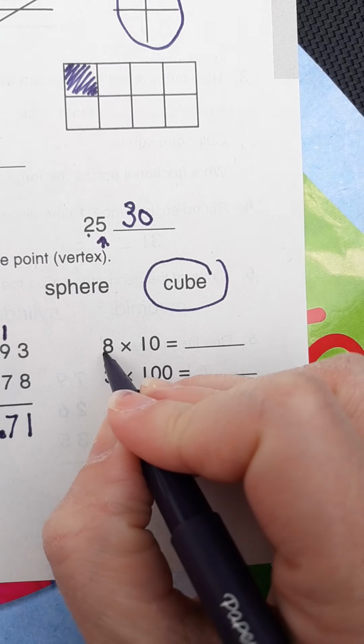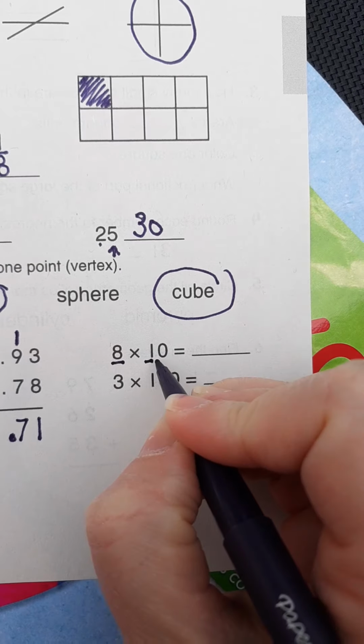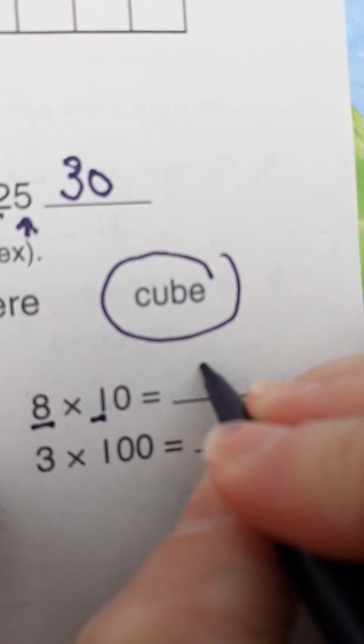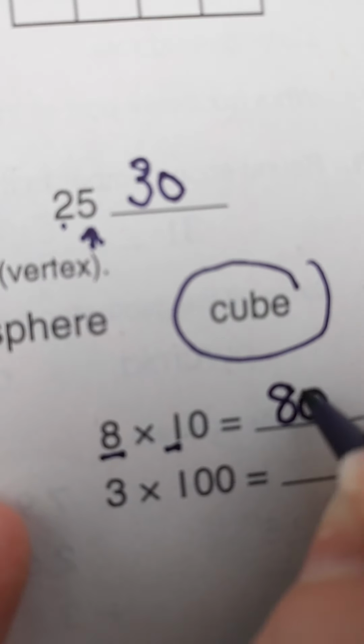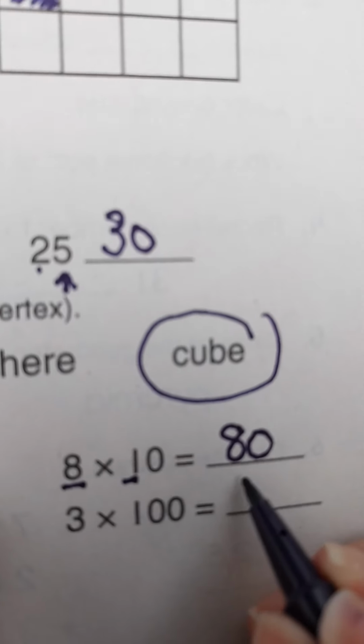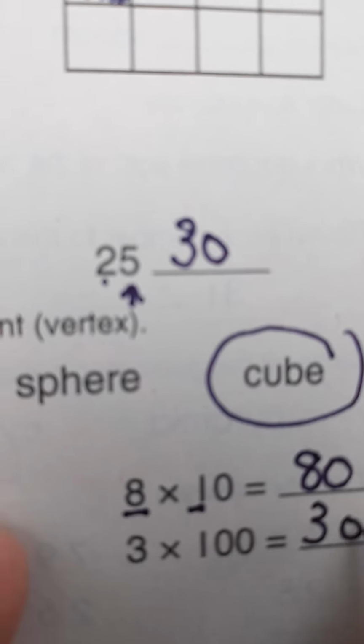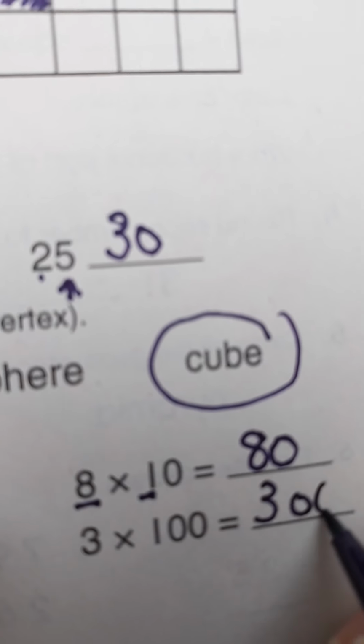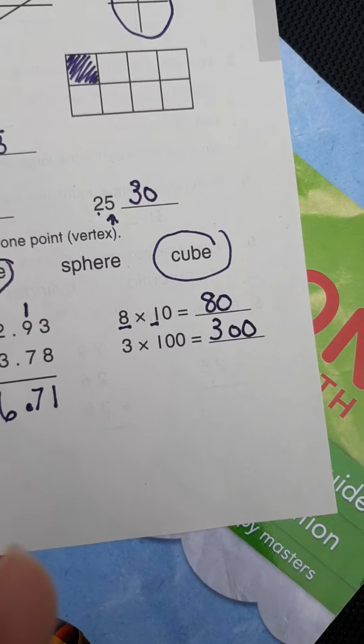Okay, and then my last one, 8 times 10. So 8 times 1 is 8, and then add that 0, be 80. You can skip counting by tens 8 times. 3 times 1 is 3, and then add those 2 zeros. So 3 hundreds is, well, 300, right? 8 tens would be 80.